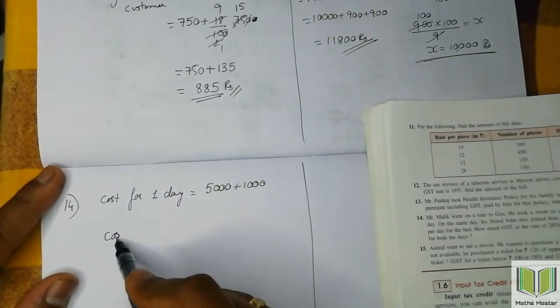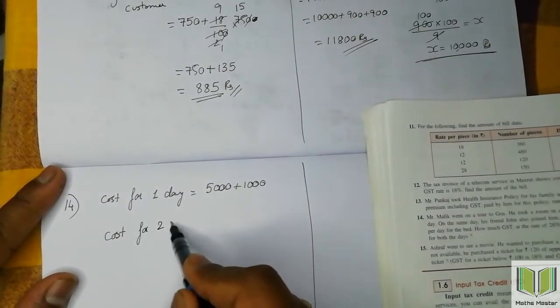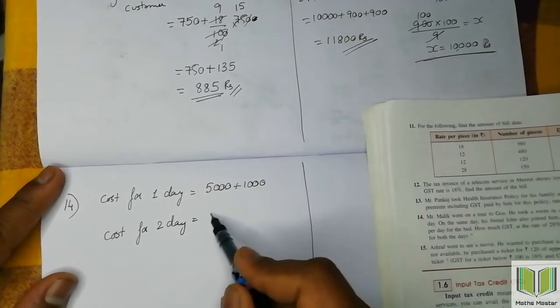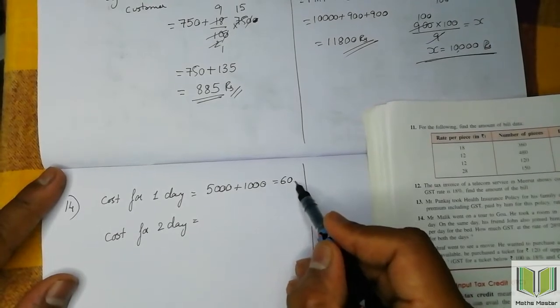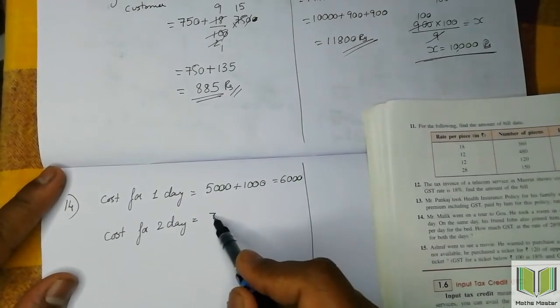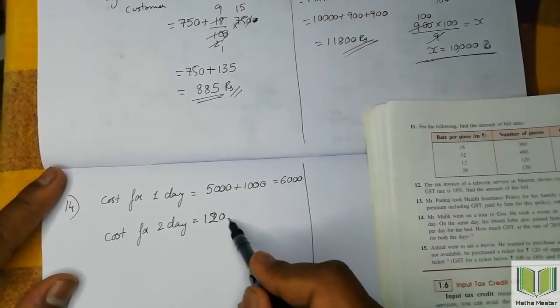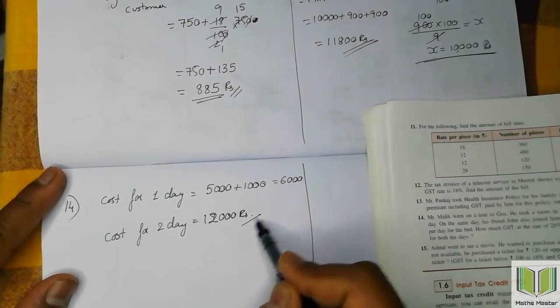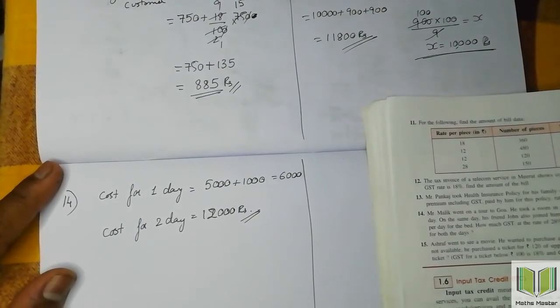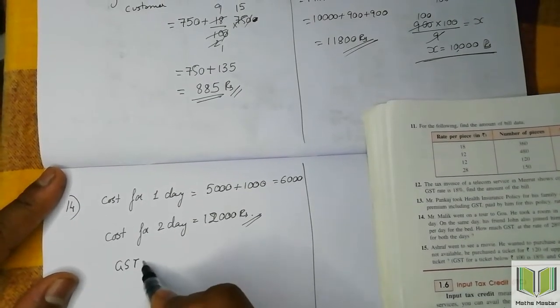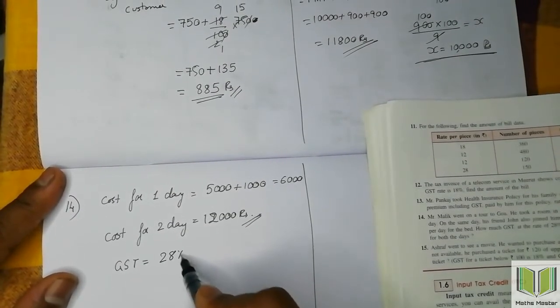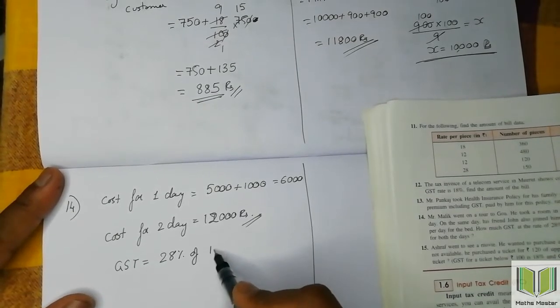Now the cost for 2 days will be 6,000 into 2, which is 12,000 rupees for both of them, and GST is equal to 28% of it, 28% of 12,000.